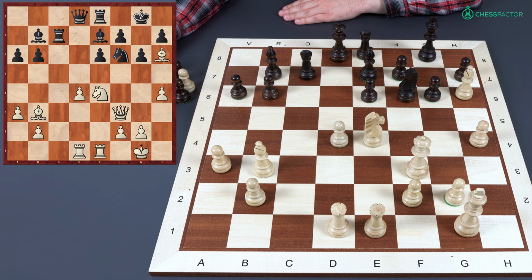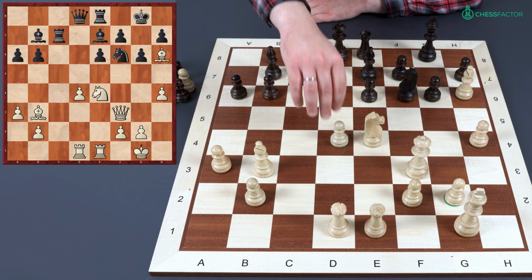So the solution is d5, e captures d5, knight takes f6, check, bishop takes f6, rook takes e8, queen takes e8, and queen takes f6. So it is basically the same like in previous lines we have discussed. So there is a threat of queen g7 checkmate and there is no proper defense. Let's have a look at it quickly.